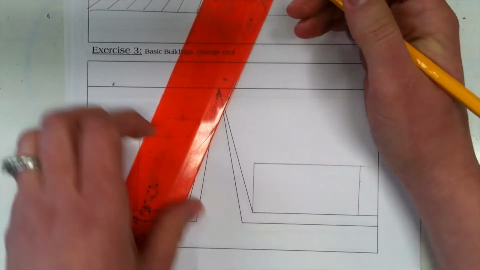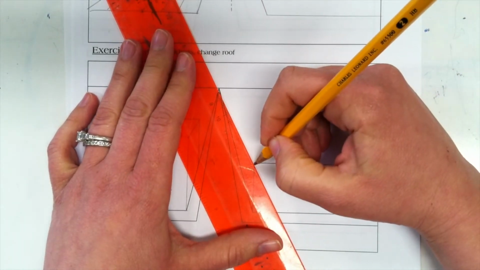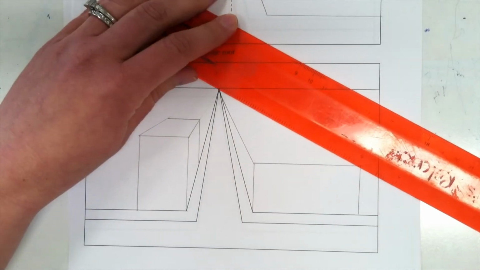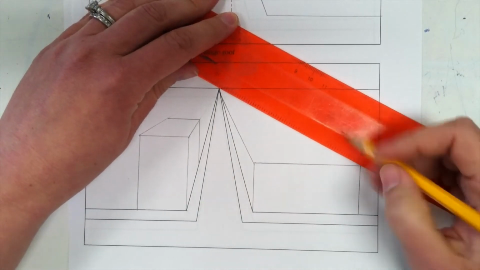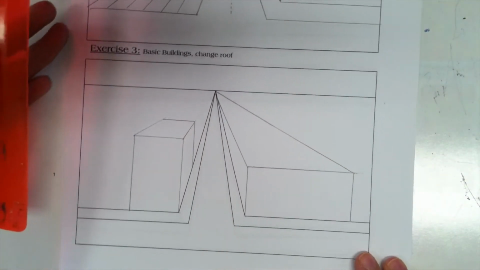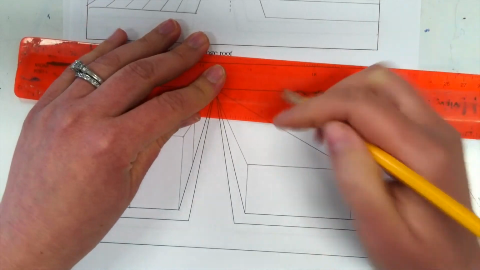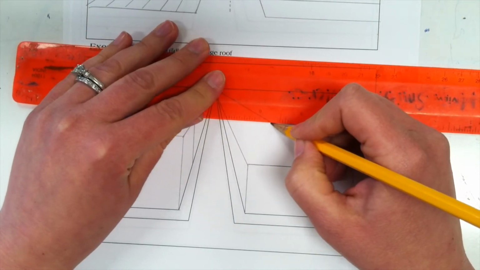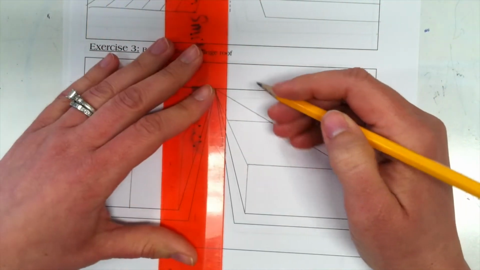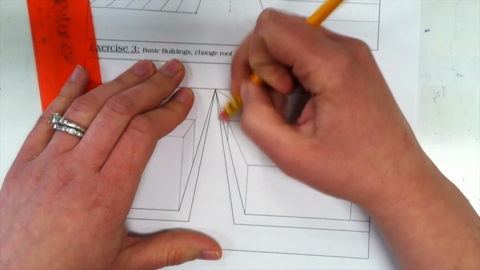All right, let's connect the points to the vanishing point. Beautiful. I'm going to make this a really long building, so our back edge lines are going to come way back here, and downwards. Okay, please erase the excess lines.